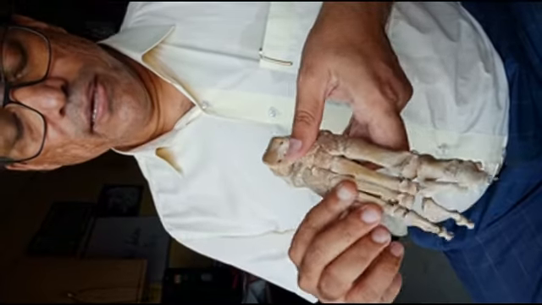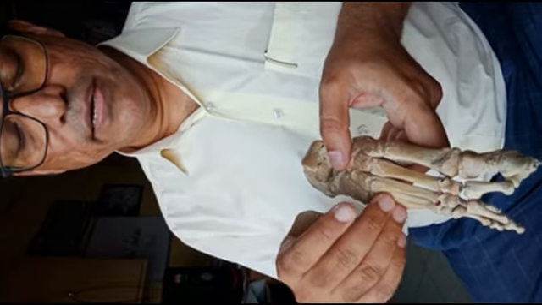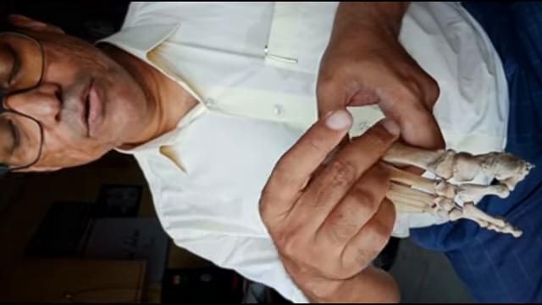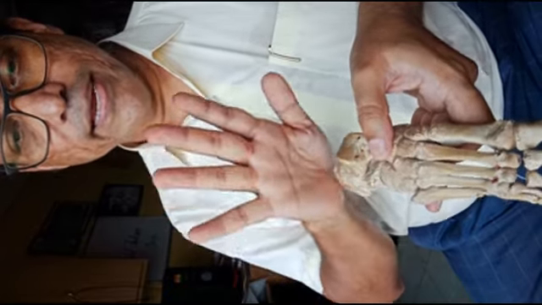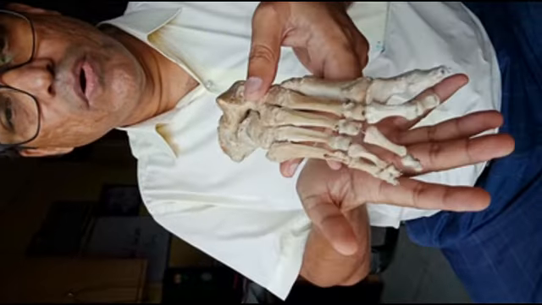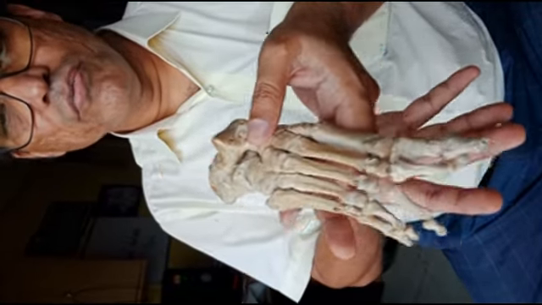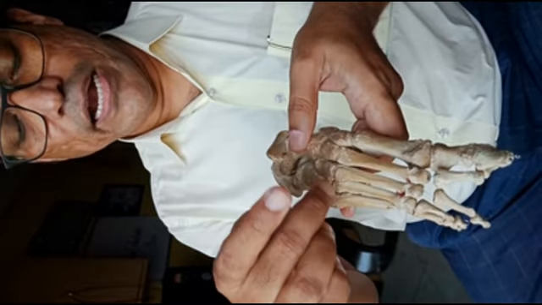Now if you see the metatarsals, they are counted from medial to lateral, number 1, number 2, number 3, number 4, number 5, whereas in the hand, because of the rotation in the anatomical position of the hand, the number 1 has gone laterally, so counting will be from lateral to medial, but in the foot, counting will be from medial to lateral.